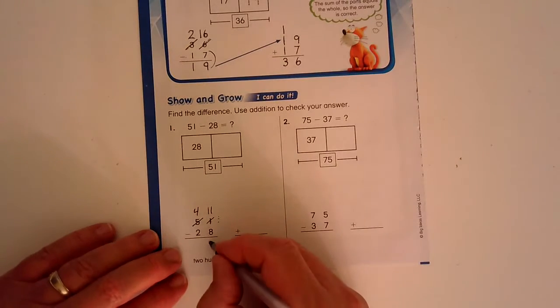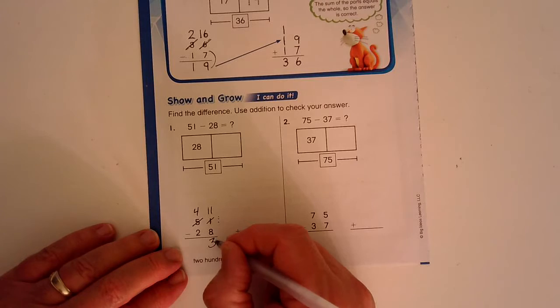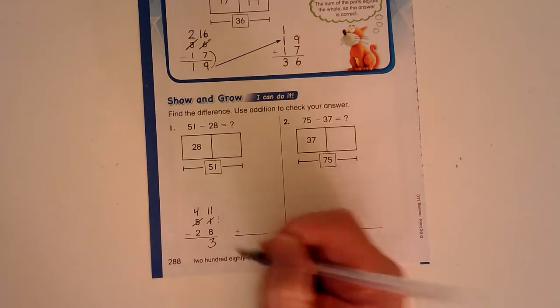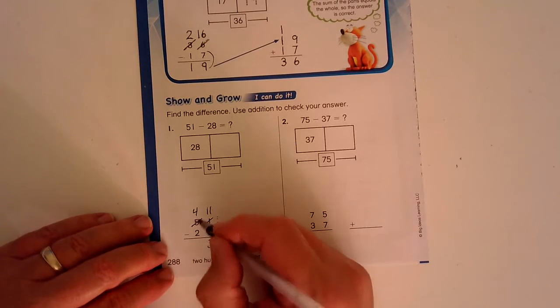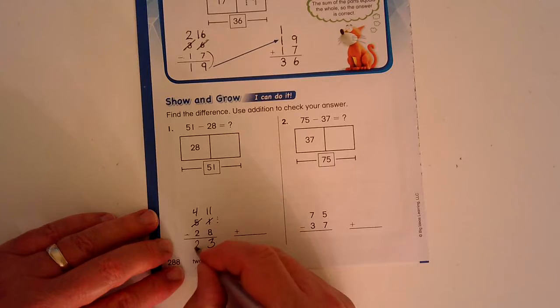Now I have 11. If I count down from 11 to get to 8: 11, 10, 9, 8. How many did I count down? 3. If I have 8 and I want to count up to 11, 9, 10, 11. I counted up 3. So 11 minus 8 is 3. 4 minus 2 is a double. It's 2.